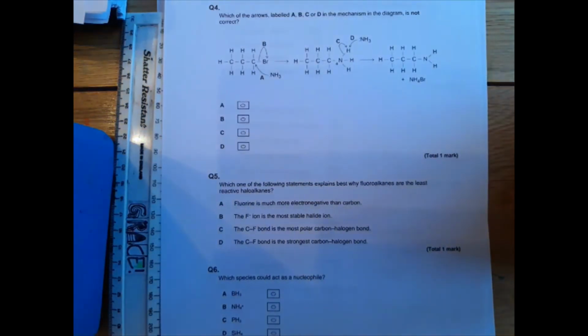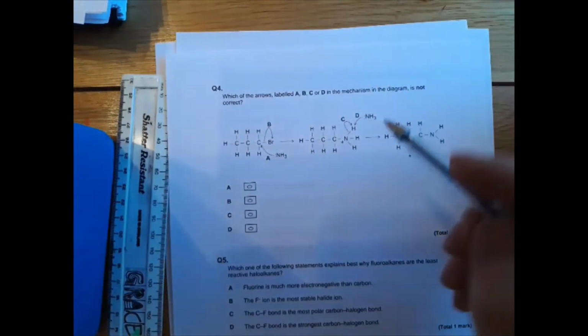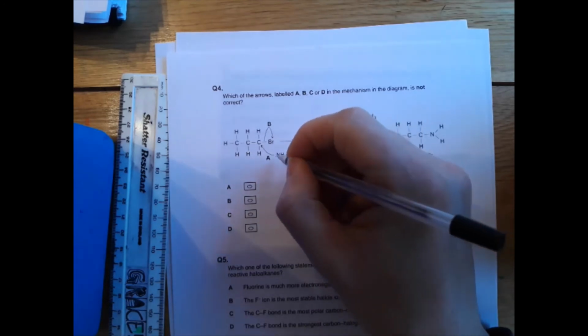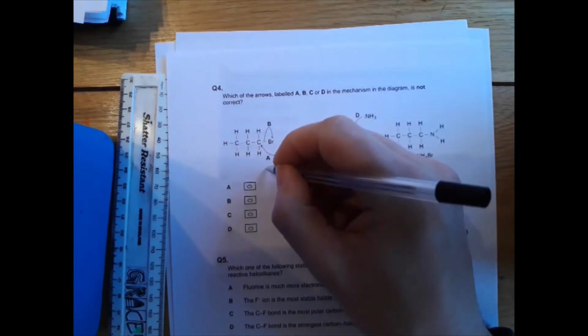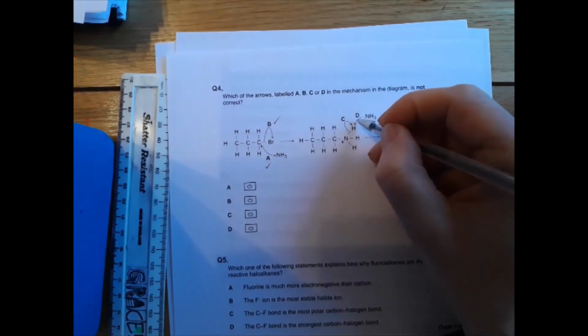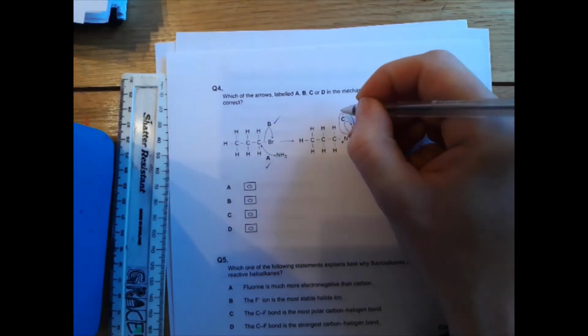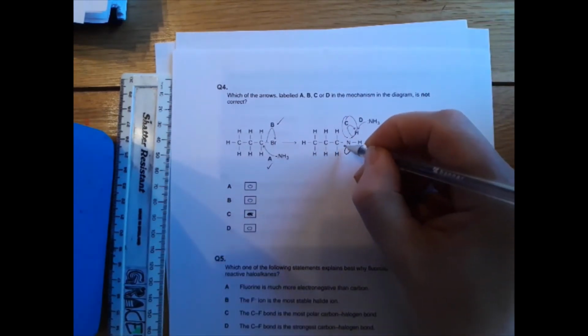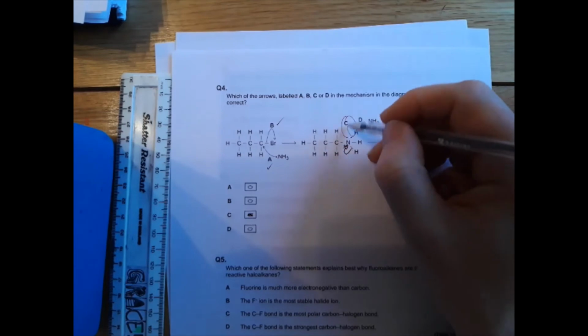Question 4, multi-choice. Which of these arrows labelled A, B or C is not correct? I'm happy with that. I'd rather they'd have gone all the way to the lone pair, but I'm happy with A. I'm happy with B. D is showing the ammonia picking off the hydrogen. This is the one that's wrong, C. This arrow is the one that feels squished in. C is the problem arrow there.